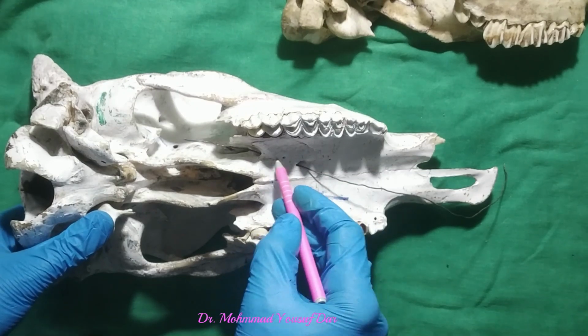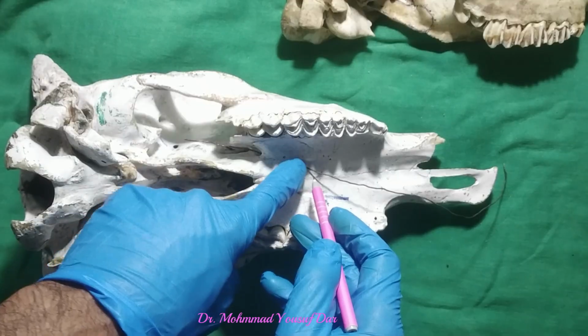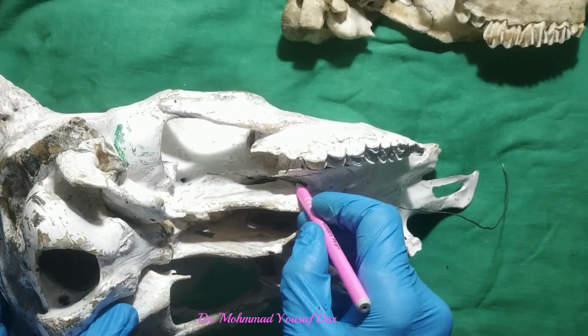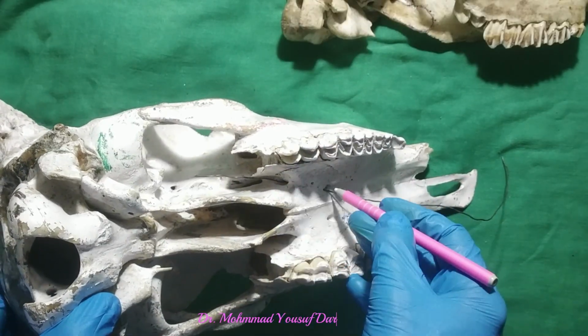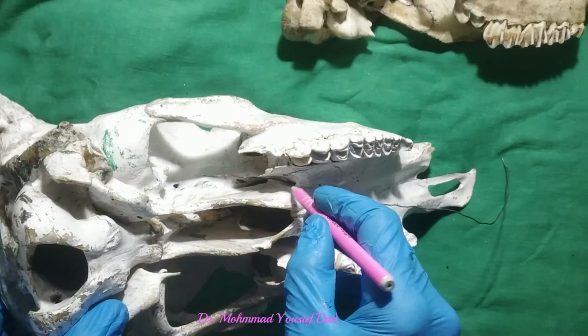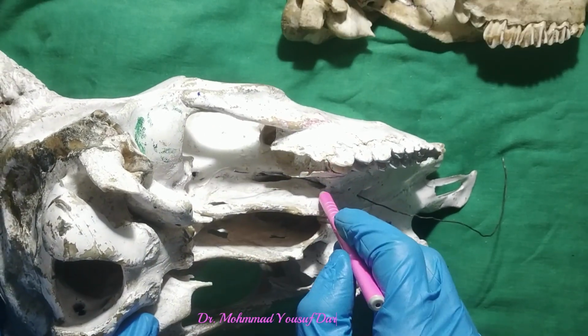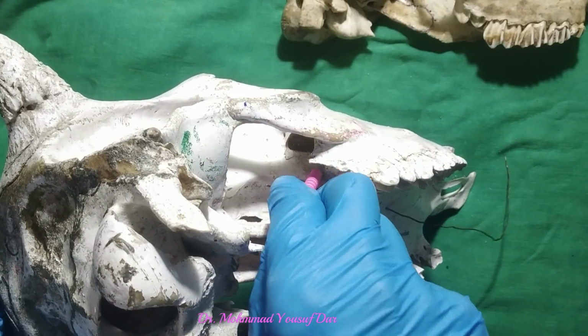Here अंदर से a canal बनेगा, and this is the posterior opening of the palatine canal, that is the posterior palatine foramen. This is the anterior palatine foramen here. So in the maxillary hiatus there is the sphenopalatine foramen, there is the posterior palatine foramen, and here it is in the form of a fissure.